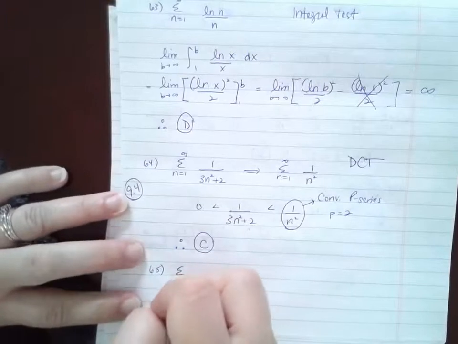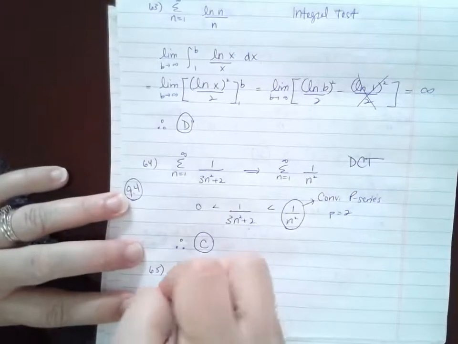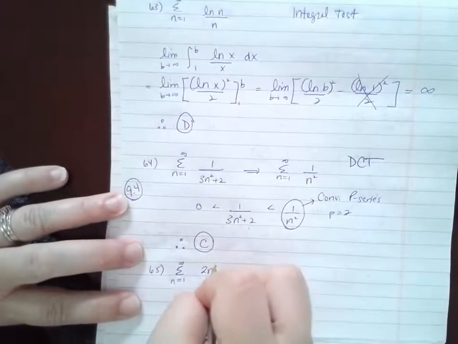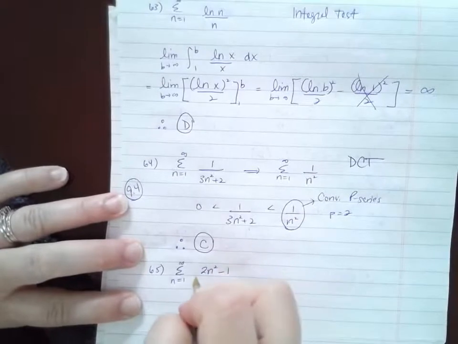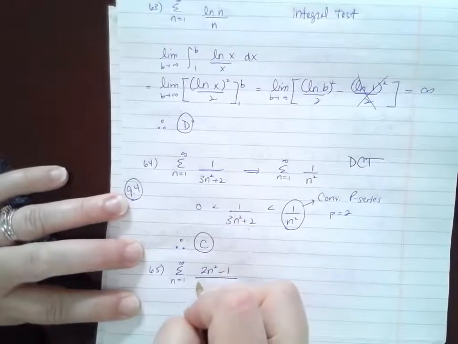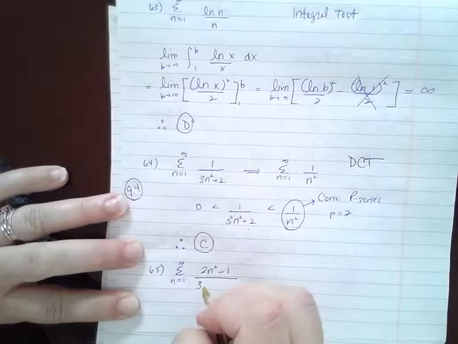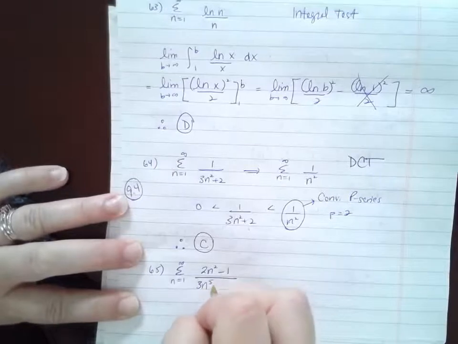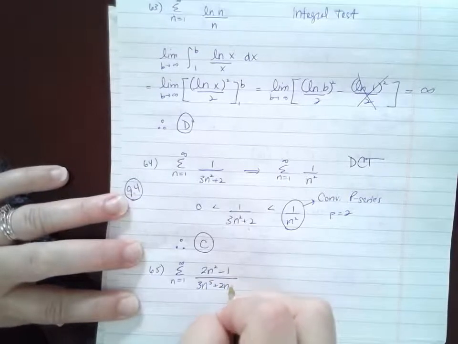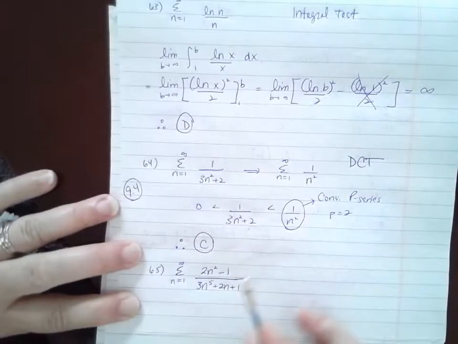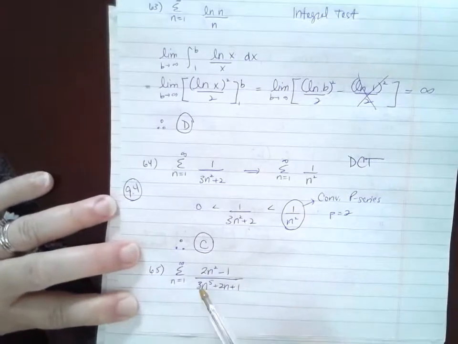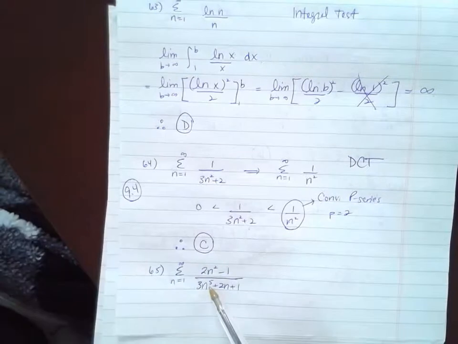65. So 65 is one of those that I would not use the direct comparison test for, because even though I can strip it down to 1 over n cubed, I'll pause for a second while you let that settle in. Like, I would lose my coefficients and I would have n squared over n to the fifth, which reduces to 1 over n cubed, and that is a convergent p-series.